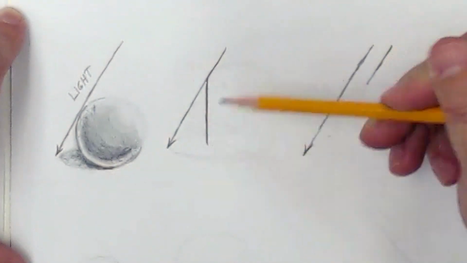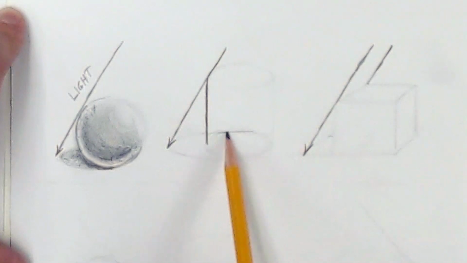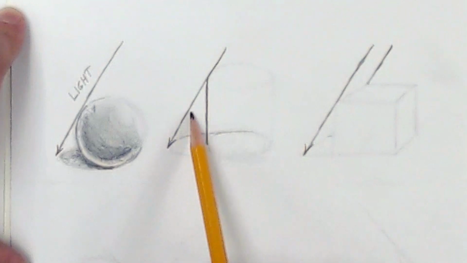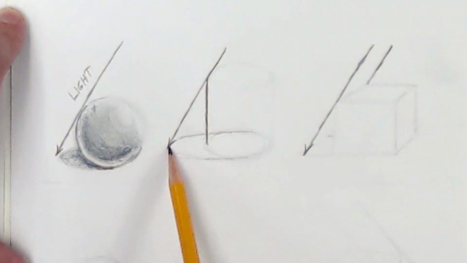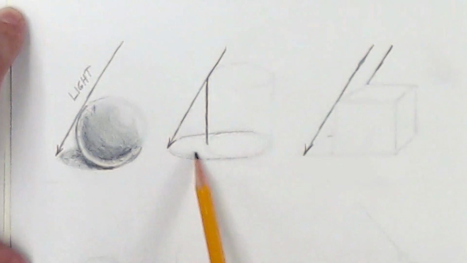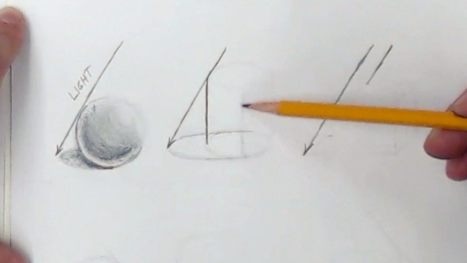The cylinder is a little bit easier. I'll darken up this side because I know this side's going to be in shadow. And I've got my oval right here that made up the bottom. So I know that that's where the shadow is going to come from. How far is it going to go? It's going to go right to here. So that's where the cast shadow is going to be.